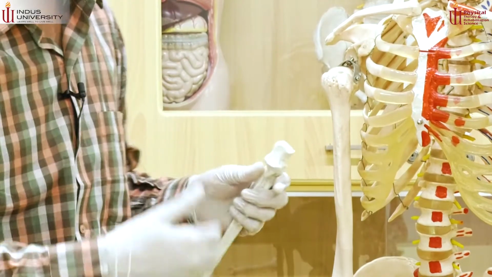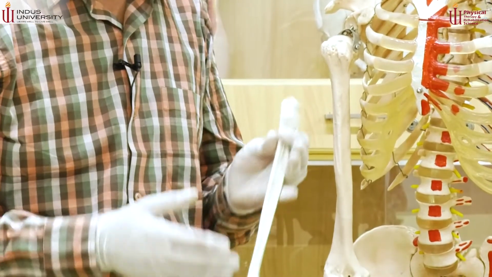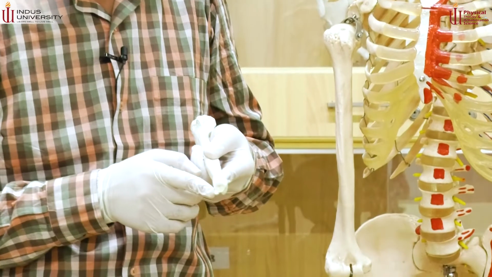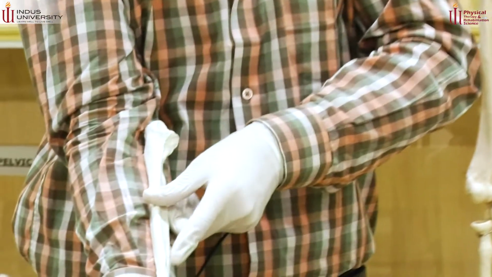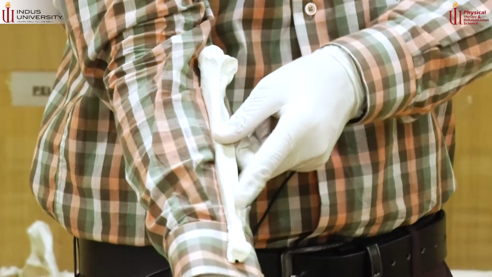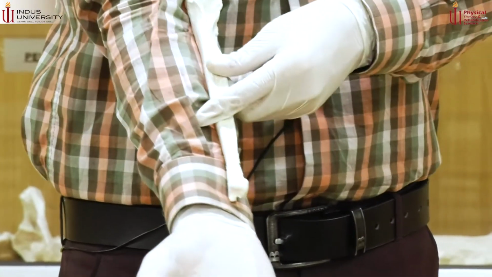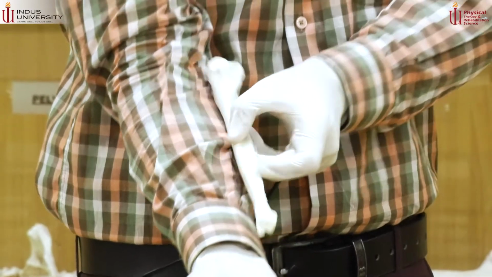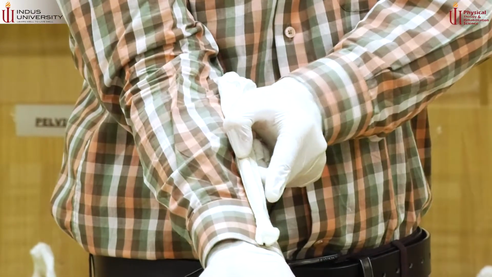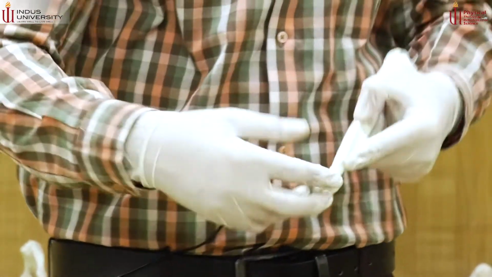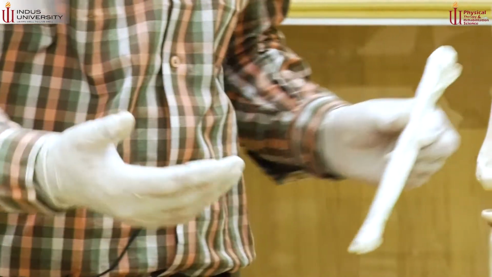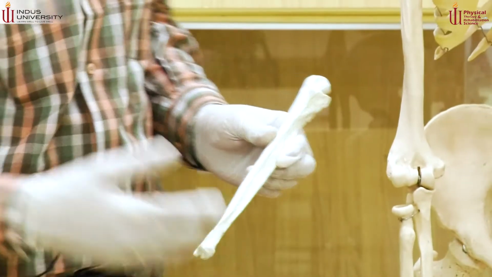For side determination, you have to look at two things. First, the styloid process should be medial. If I place it on this side, it is quite wrong because the radial notch is facing medially and it must be lateral, and the styloid process is lateral, toward the radius side, when it should be medial. So these are some side determination points we can focus on during the clinical viva or from the recognition perspective.